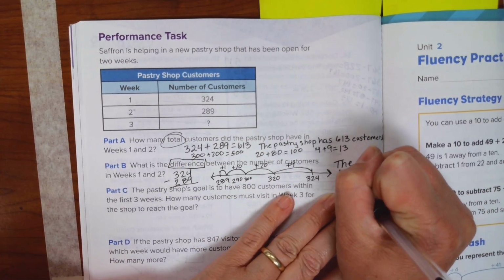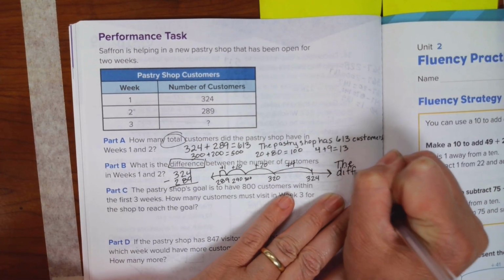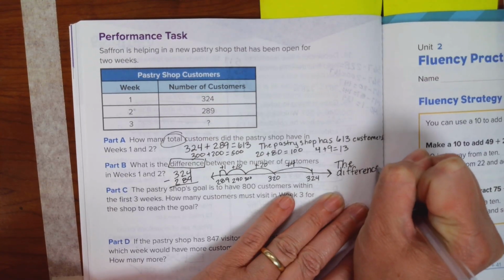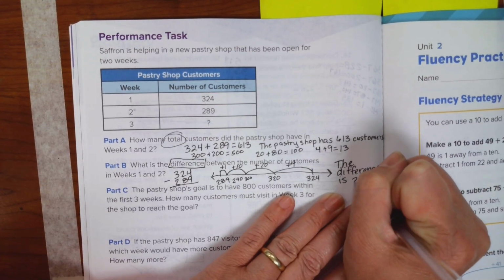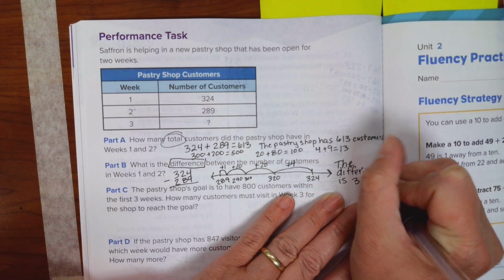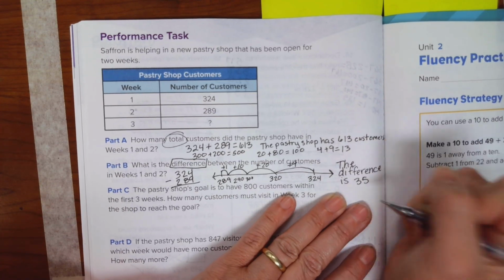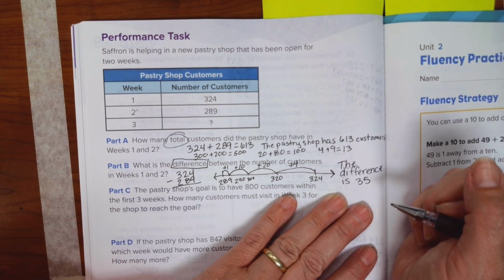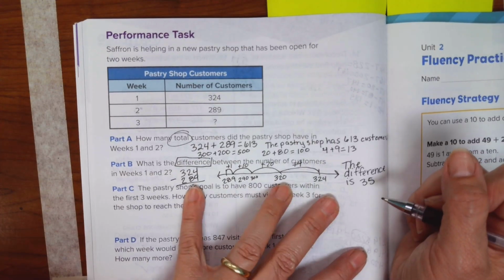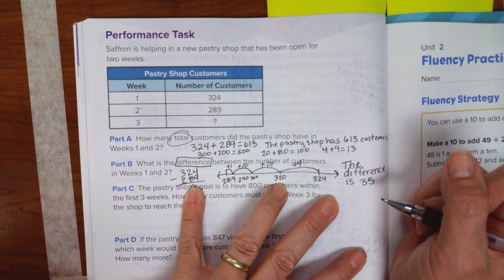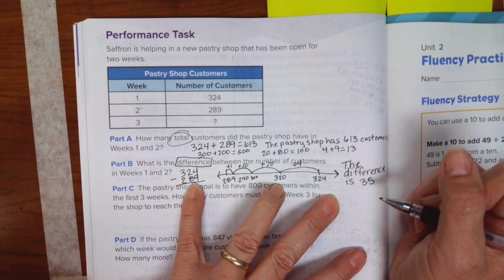The difference is 35. And if I look at that, does that make math sense? Yeah, because if I add 20 to my 89, I'm going to get 309. And then I still have to go up.